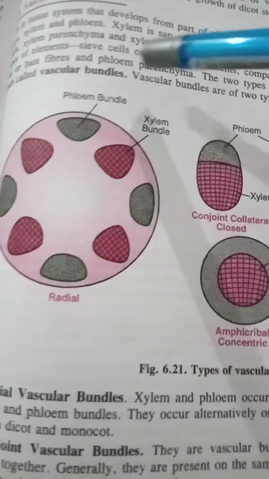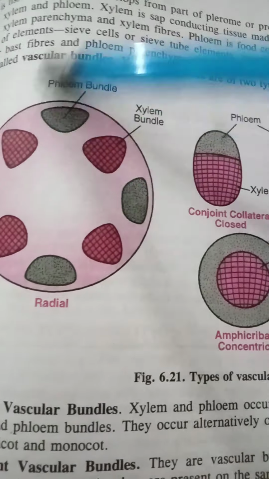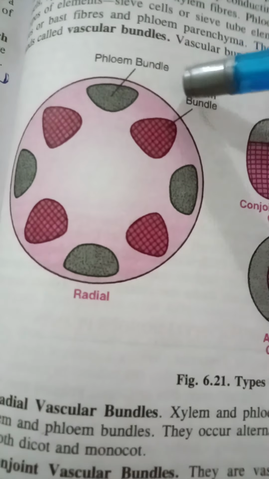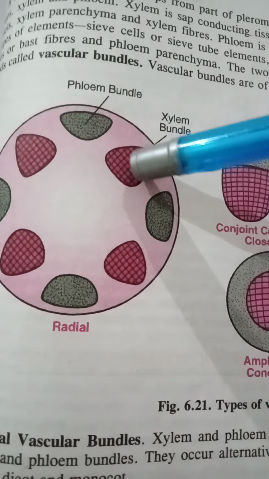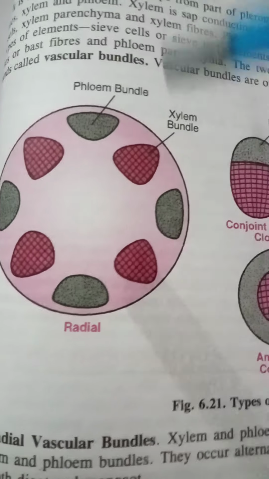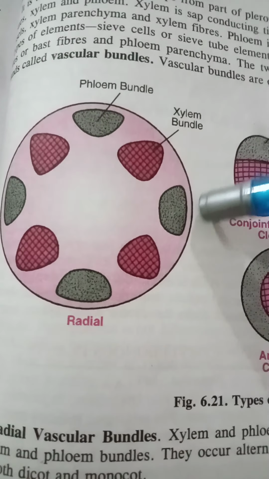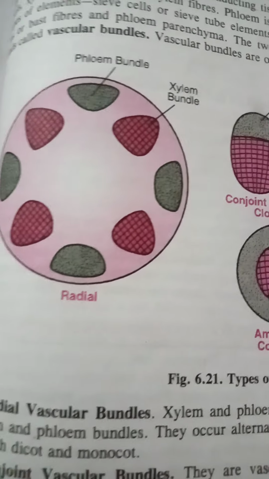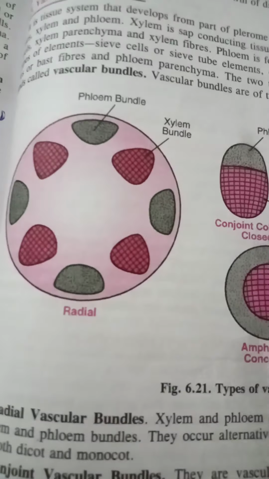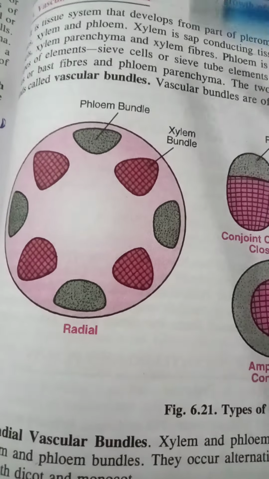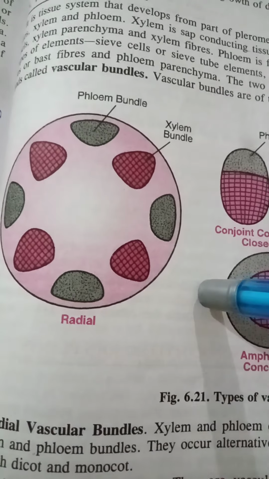As we know the functions of xylem, these vascular bundles will also have similar functions. The vascular tissue system will help in conduction of water and minerals and food which is prepared in different parts of the plant. Water and minerals go from the root to different parts, and food from the leaves to the different parts of the plant. So these are the three main tissue systems present in plants: epidermal tissue system, ground tissue system, and vascular tissue system.